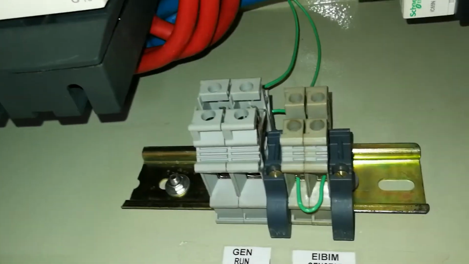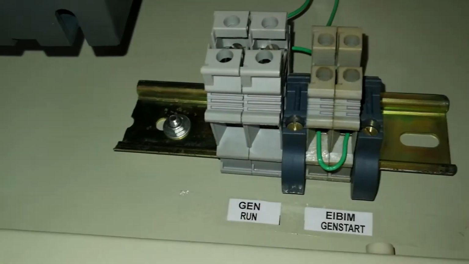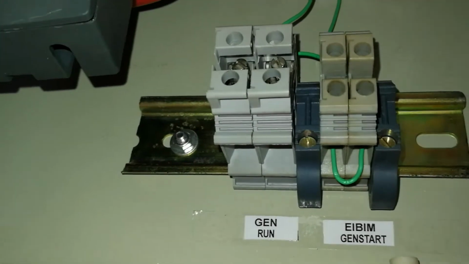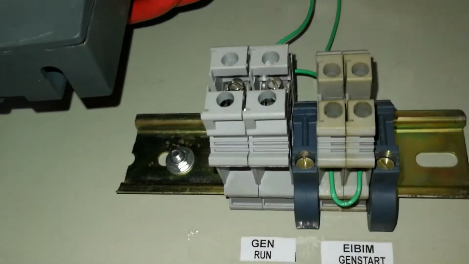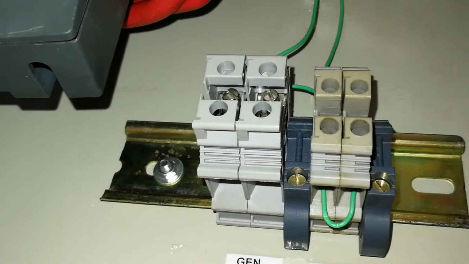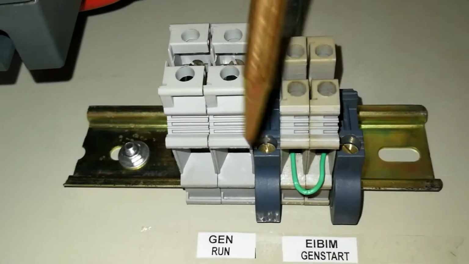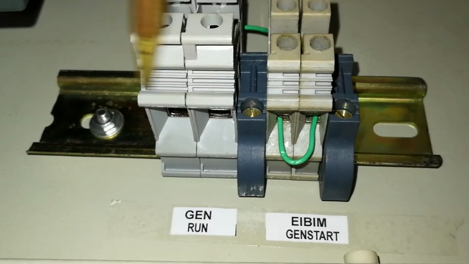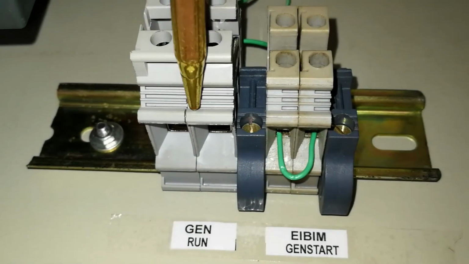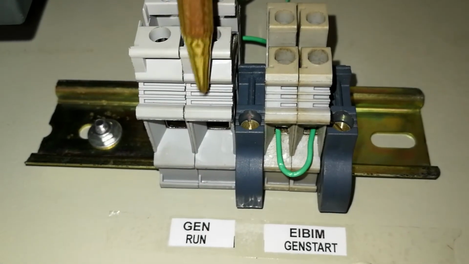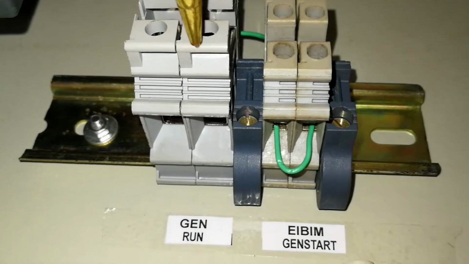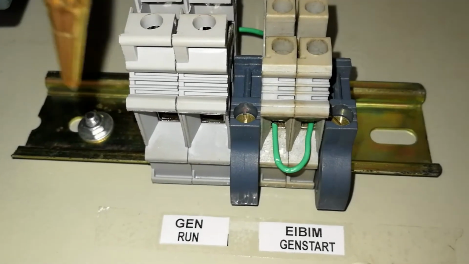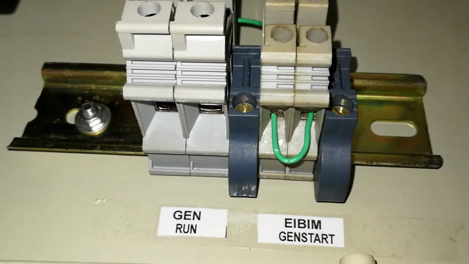Now on this unit we have some terminals which are meant to control the generator. The terminal here on the left is the one that's meant to control the generator. So if you have the gen control wires attached on that terminal, the ATS is able to control your generator for both auto start and auto stop operations.